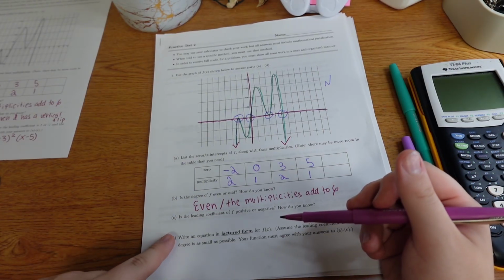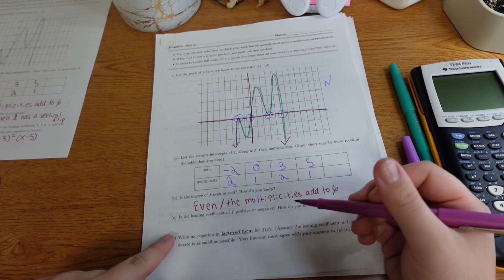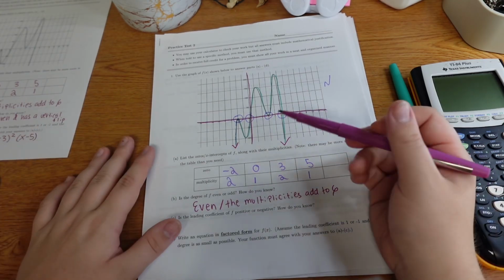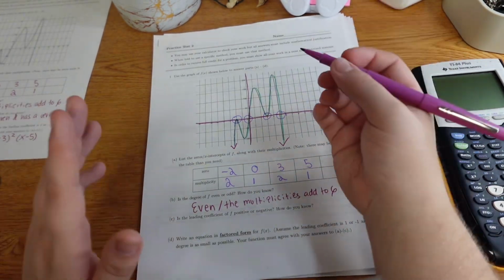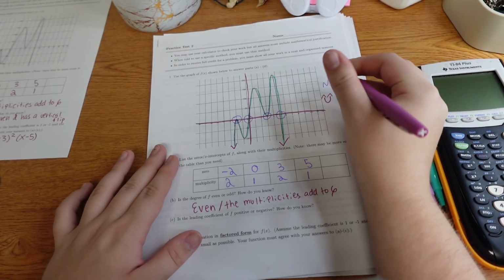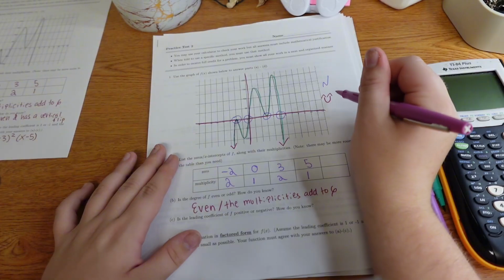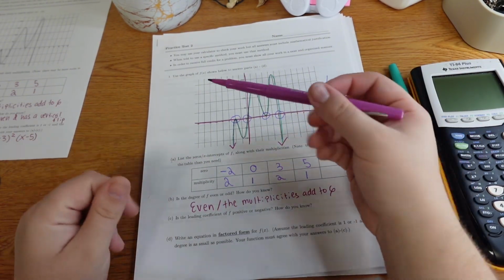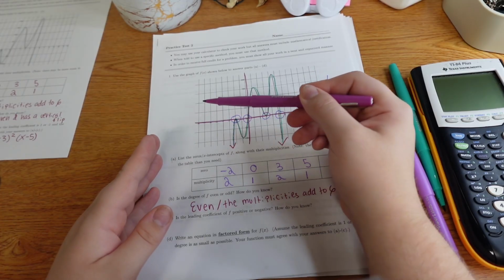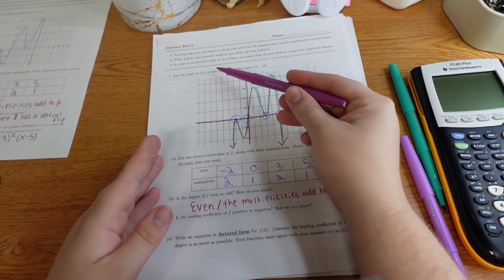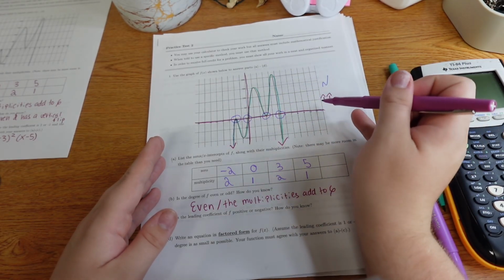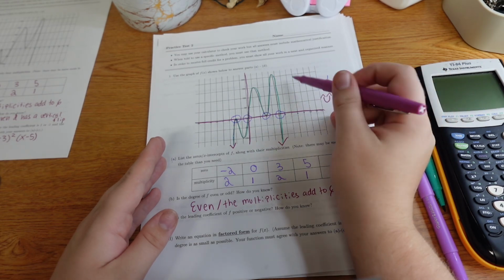So C says, is the leading coefficient of f positive or negative? How do you know? Alright, so let's take a look back here at our endpoints, okay? So what do we know about even-shaped polynomials? We know that their traditional shape is going to look like this, a parabola. Which means, as x approaches negative infinity, f of x is positive infinity. As x approaches positive infinity, f of x is going to be positive infinity.